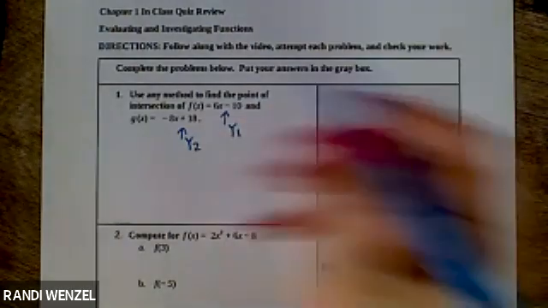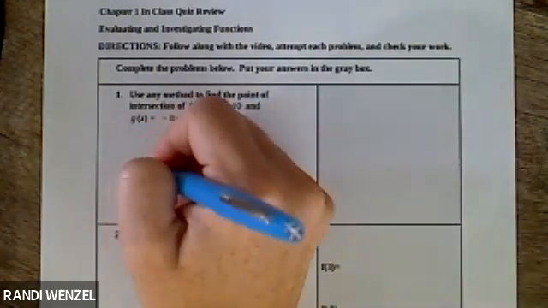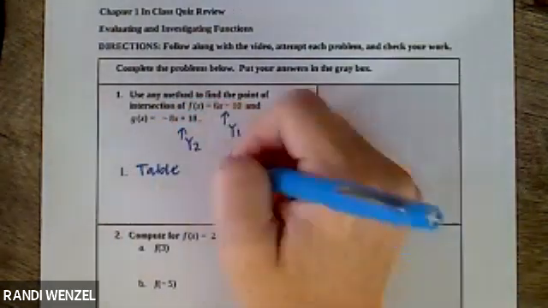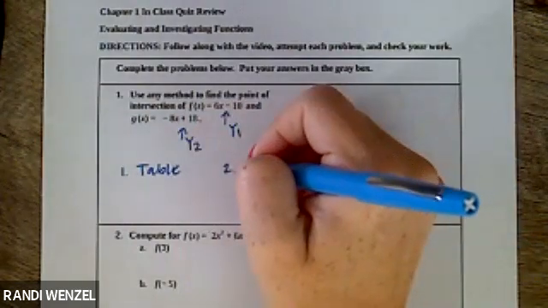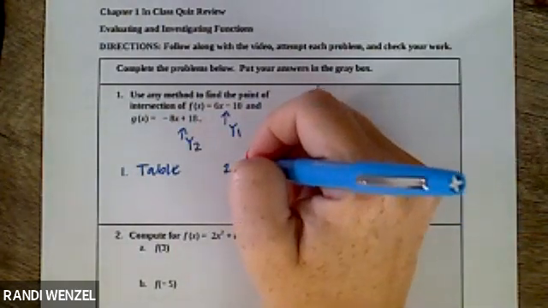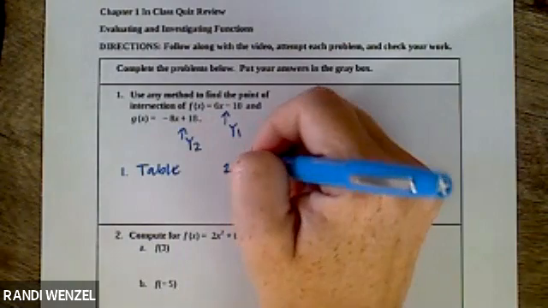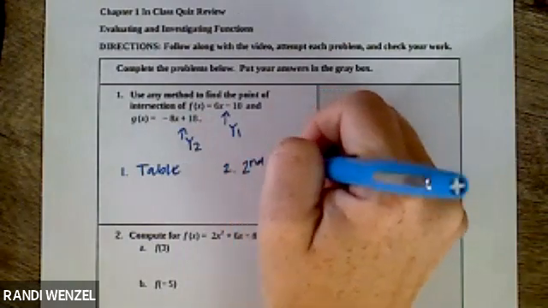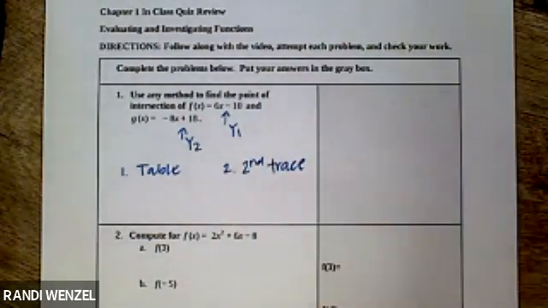And then remember, you have two options. Option 1, you can refer to the table. Option 2, you can use the intersect function. You can do your second trace and choose option 5 and do that.